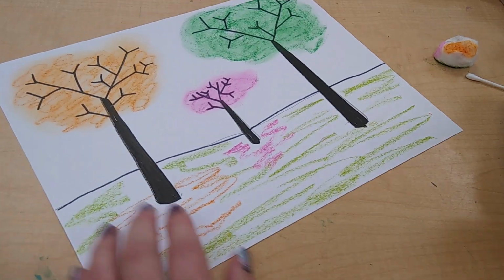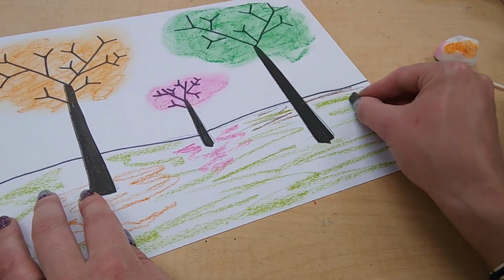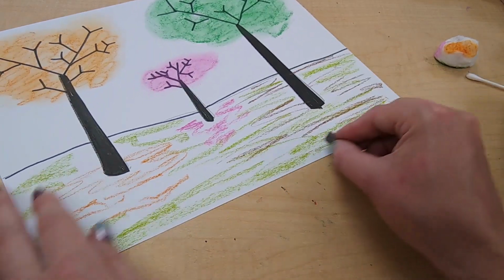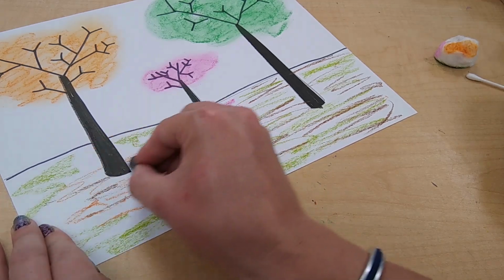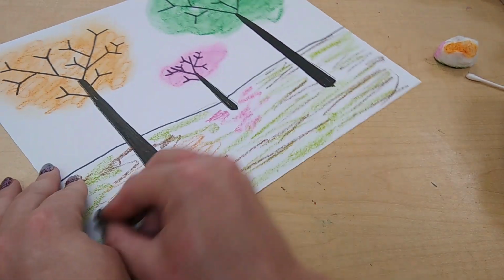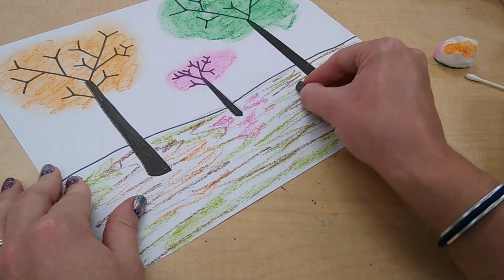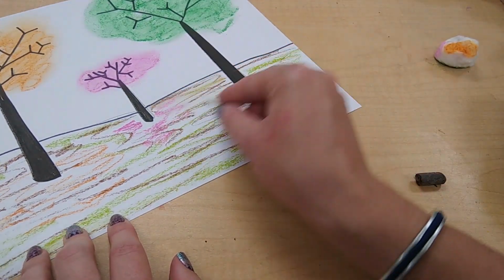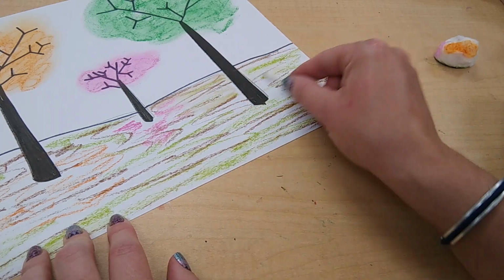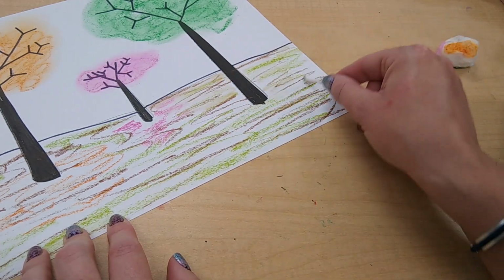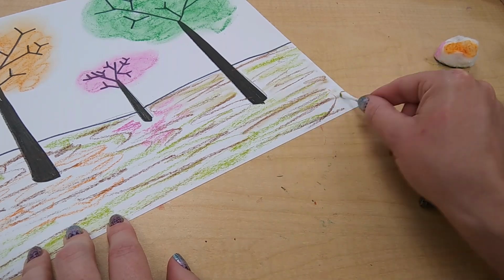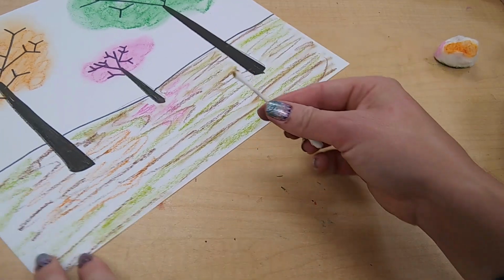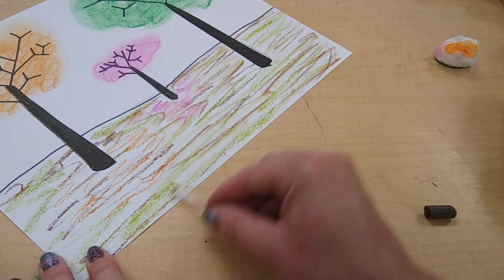And then I might even mix a little bit of brown, one of those neutral colors, in with my green there. And I could blend this, or I could just leave my lines showing. So like I said, you could maybe use the Q-tip too to blend the colors a little bit. But I don't want to mix them all up, because then it might just all be brown. And I'm keeping my lines going in the same direction too.